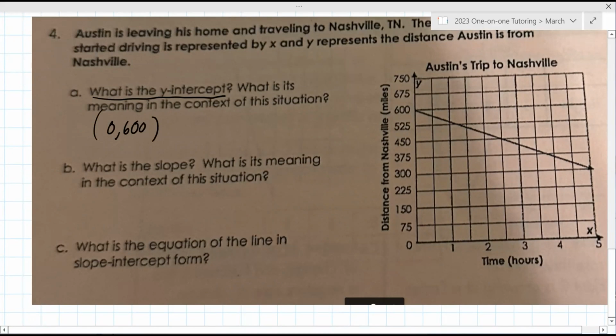Then it says, what is the meaning in this context of this situation? That's like interpret. That means to write a sentence. So the teacher's looking for some words that say Austin is blank miles from blank. Okay. So in this case, he's 600 miles from Nashville. You could say he started out at his house, but we don't actually know that. We just know that he's 600 miles away from Nashville.